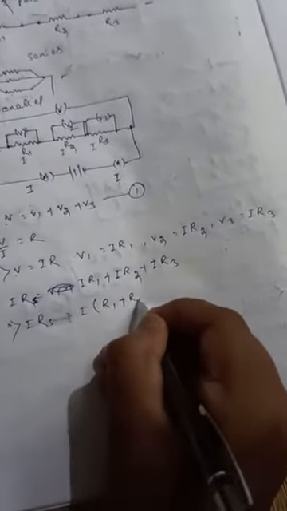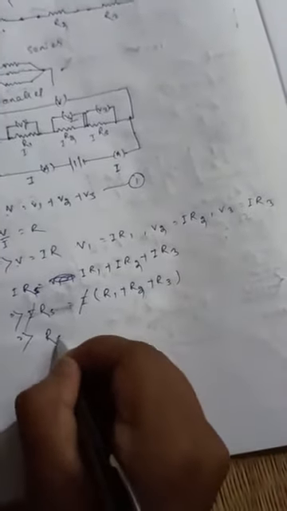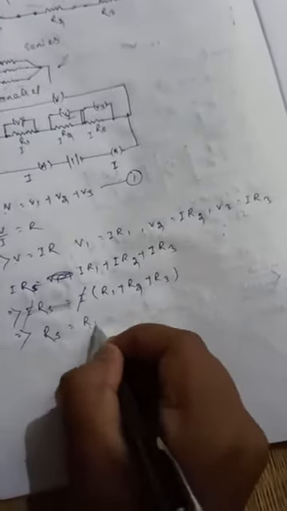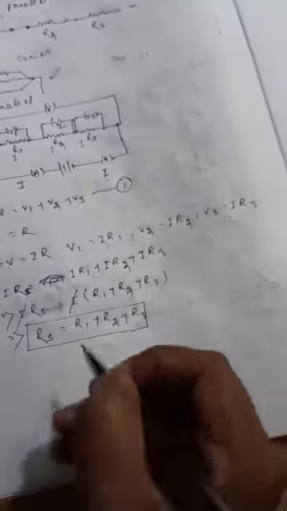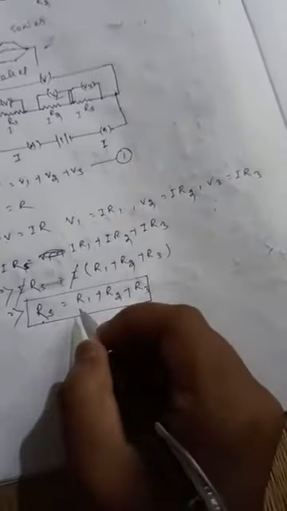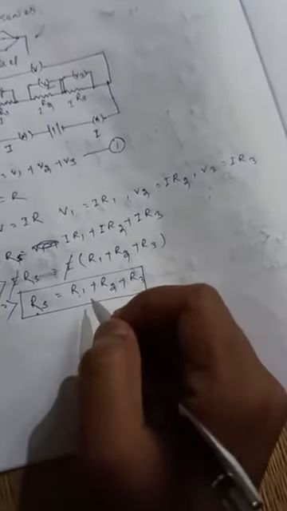So I into RS equals I times (R1 plus R2 plus R3). Cancelling I from both sides, we get R series equals R1 plus R2 plus R3. That means in case of series connection, the total resistance is always greater than any individual resistance, being their sum.